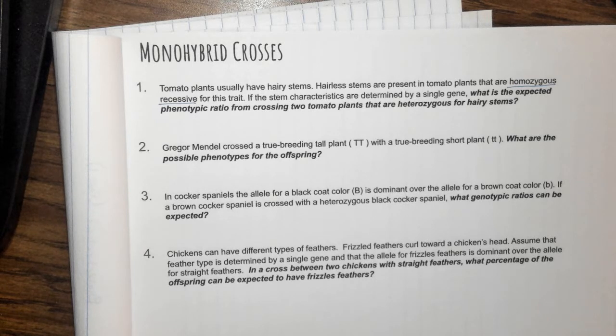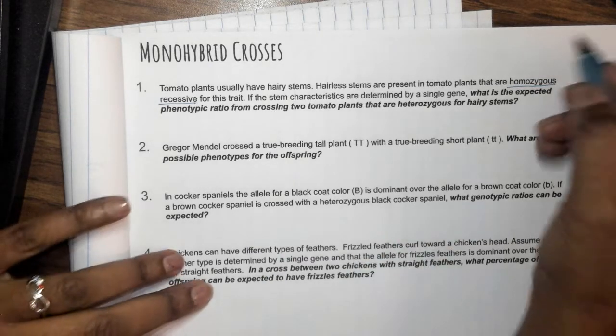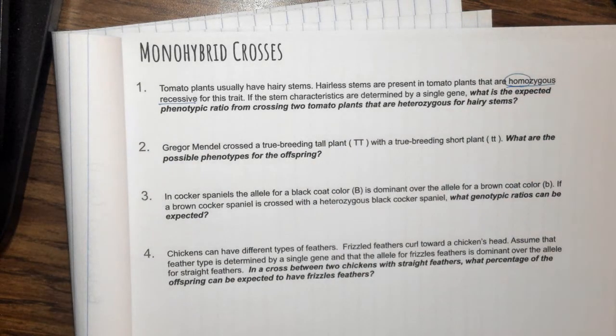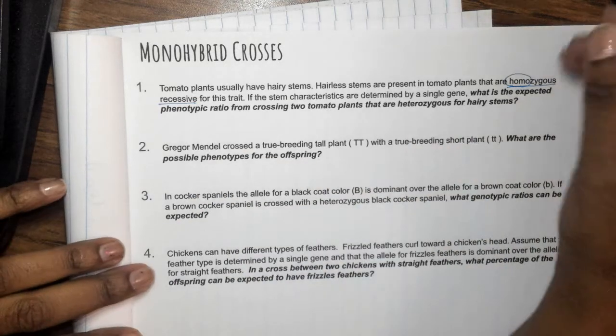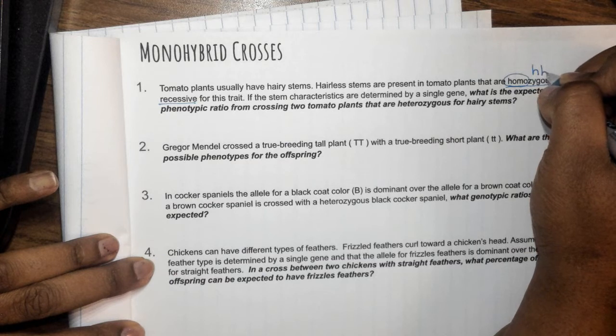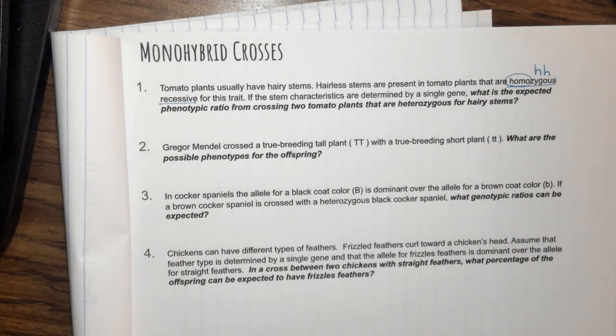So homozygous recessive: homo means same, and recessive means not expressed, so lowercase letters. Using the letter H, I know that the genotype for hairless stems is little h, little h.